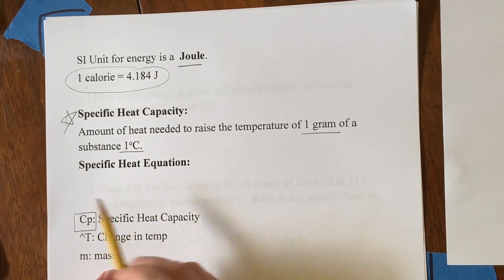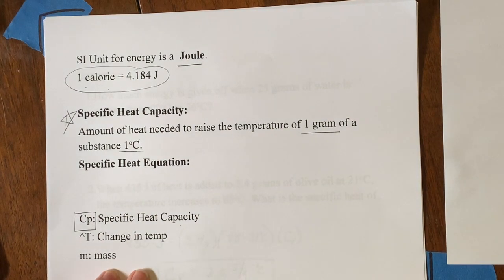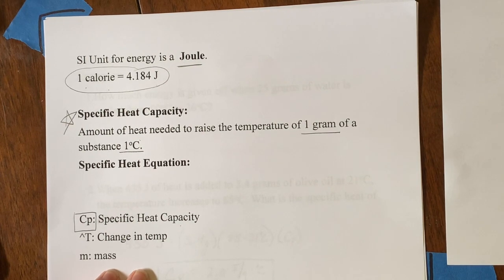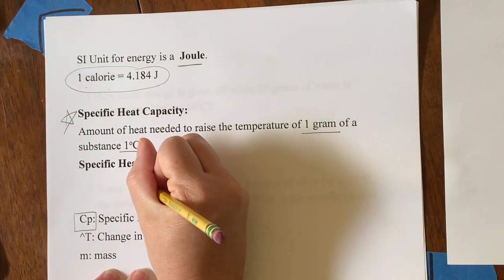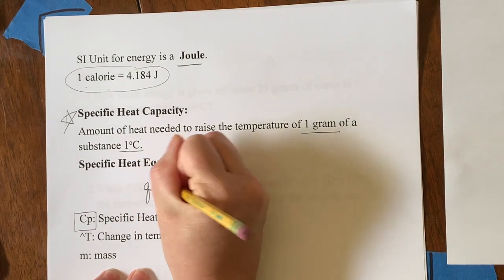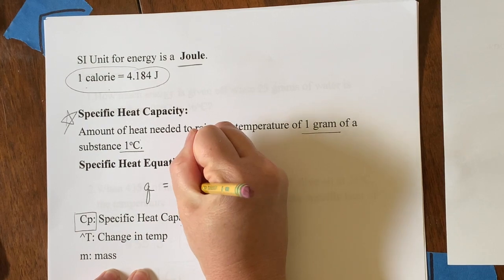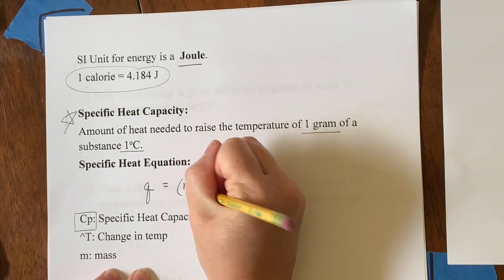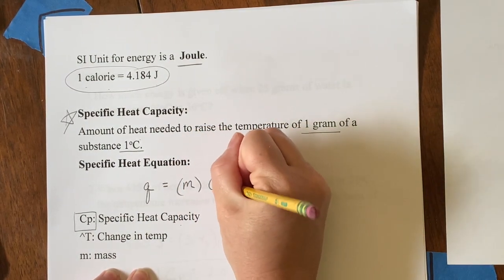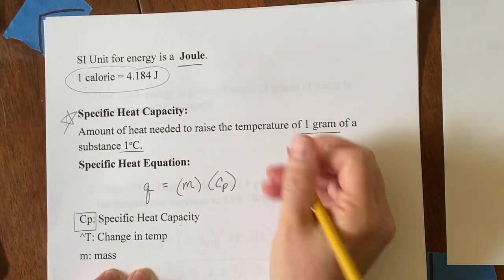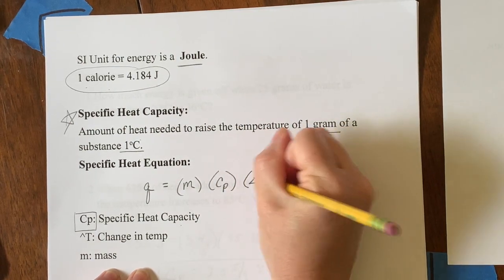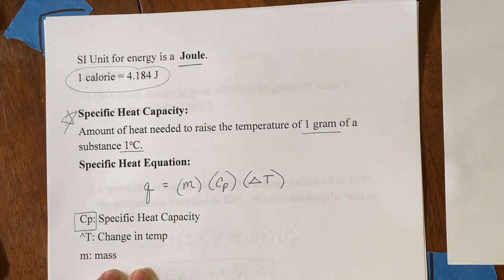The specific heat equation that we are going to be using in this unit is often called the MCAT equation, and I'm going to show you why. Your amount of heat, q, is equal to the mass of your sample, times the specific heat of that sample, times the change in temperature of that sample.